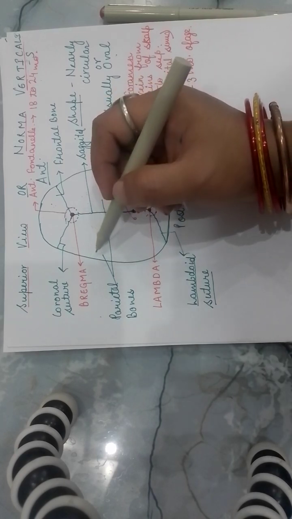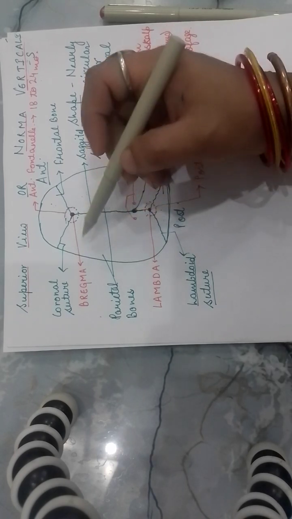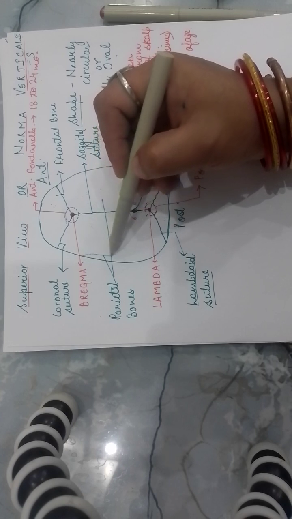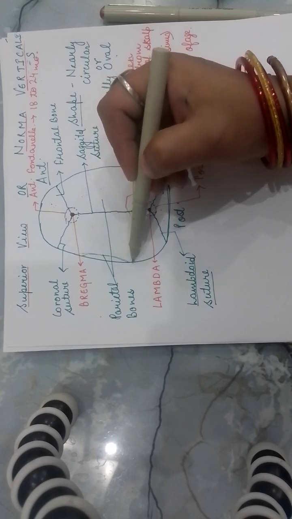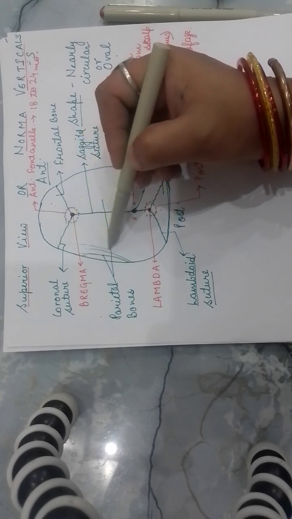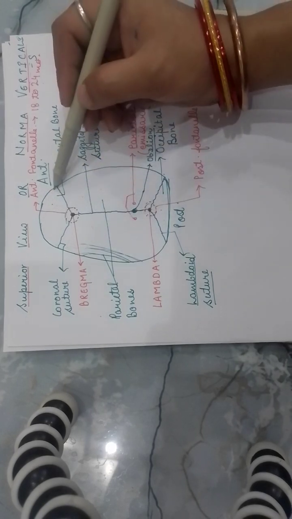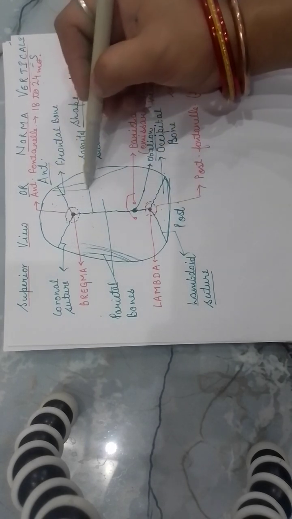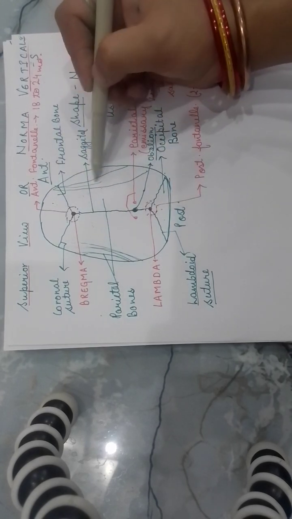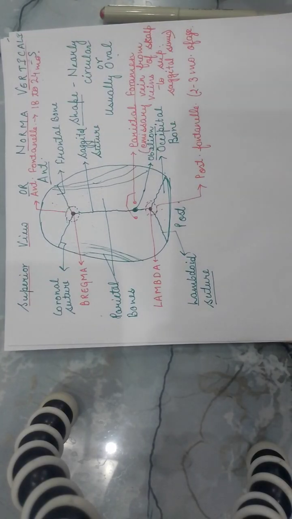One more thing to learn here: the temporal lines are also situated over this area.